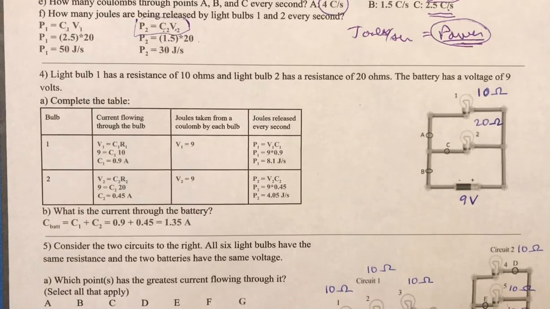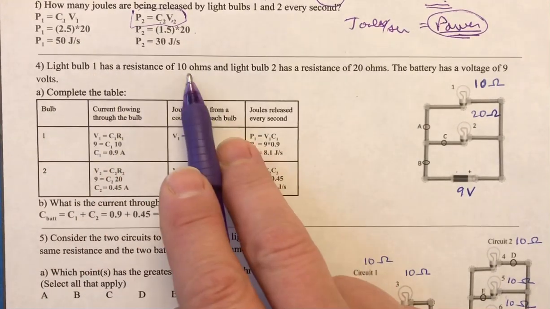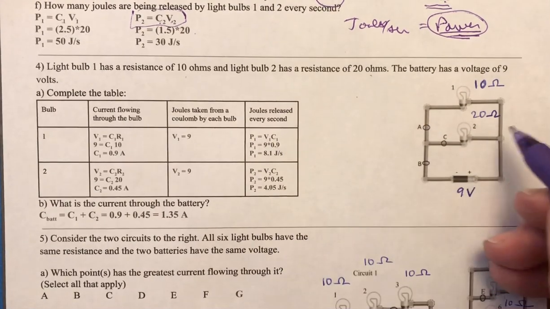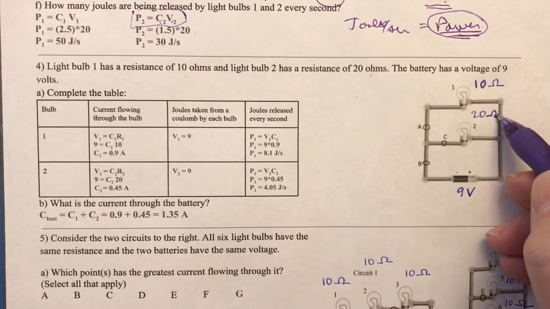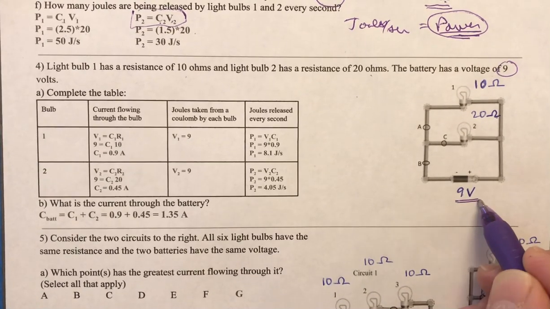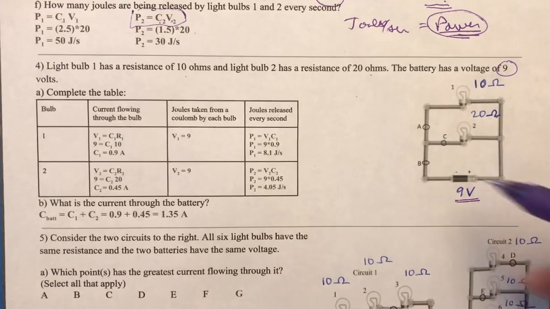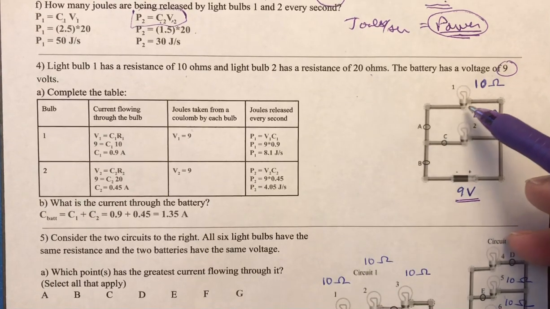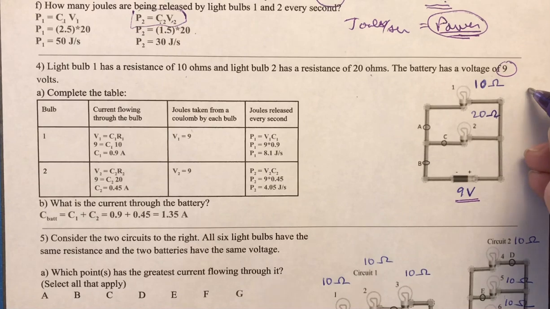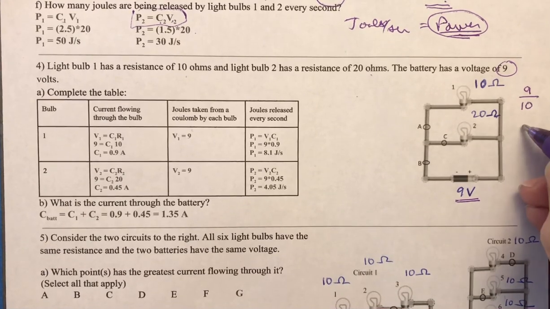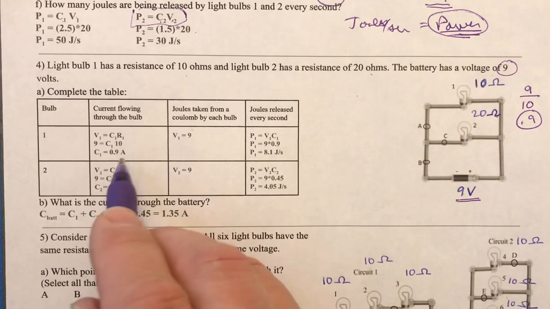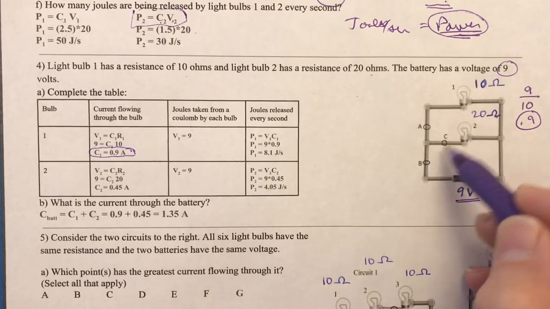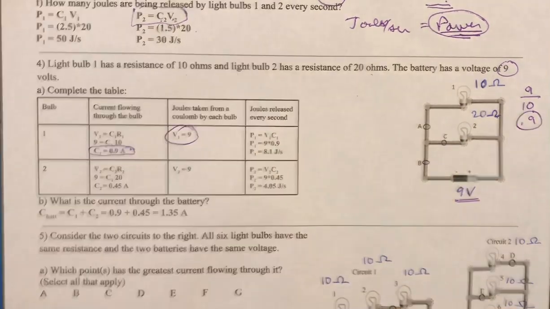Okay. In number 4, light bulb 1 has a resistance of 10 ohms, so I put it right here. Bulb 2 has a resistance of 20 ohms, so I put it here. And they give us the voltage here. So now, if the coulombs go through this bulb, then the current will be 9 divided by 10, which is 0.9. You can see here that the current is 0.9. Regardless of which path they choose, same voltage, 9 volts.